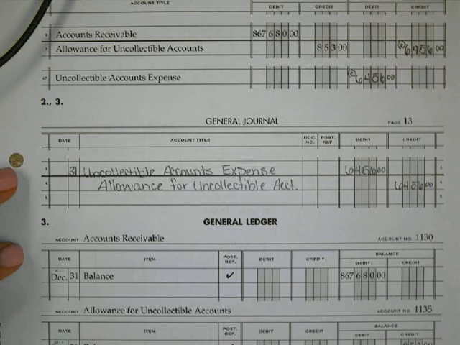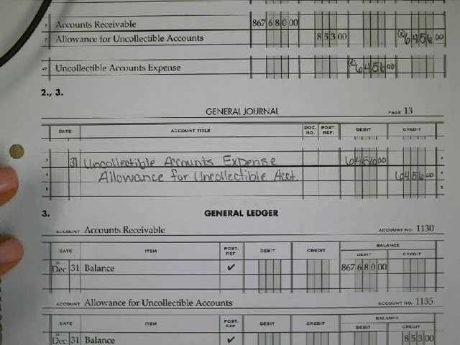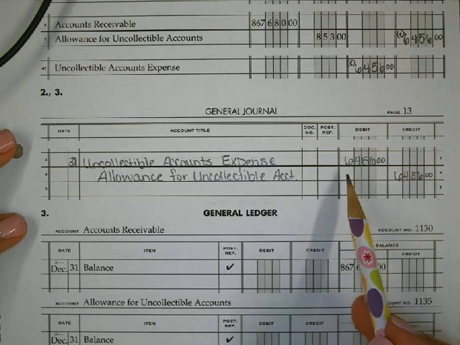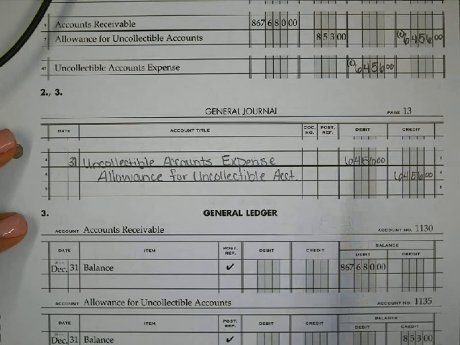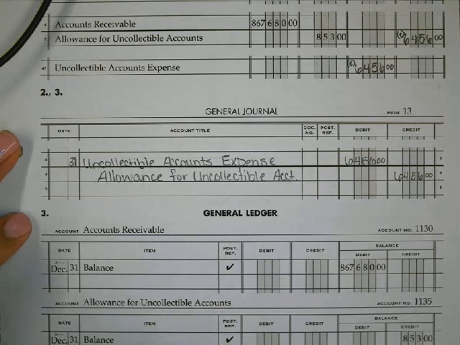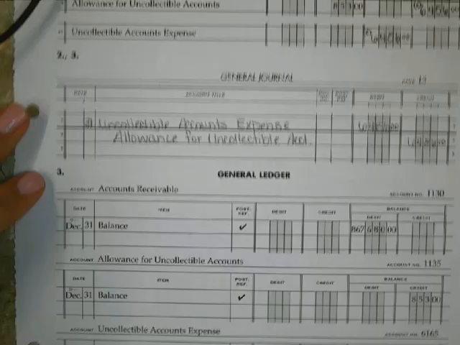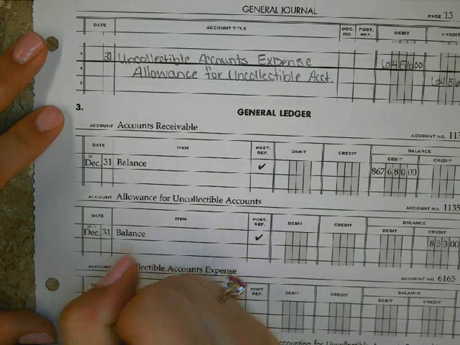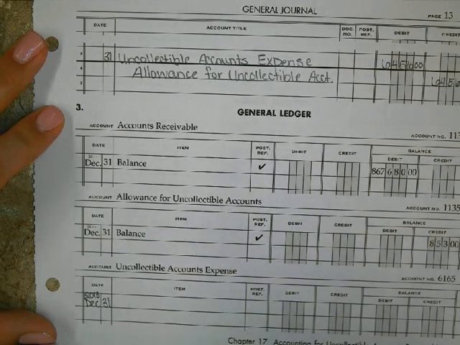Number 3 in our work together then tells us that we need to post the adjusting entry to the general ledger. So I'm going to post these 2 numbers. The first one I'm going to post to my uncollectible accounts expense. I do need to write in the date here. What is my post reference number?